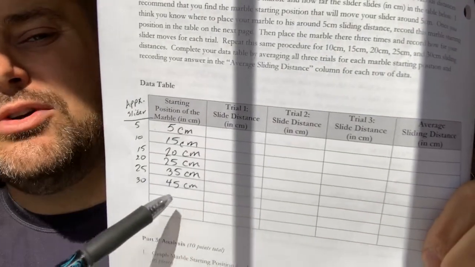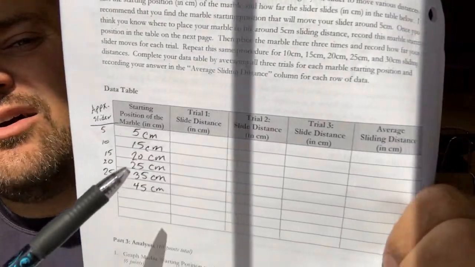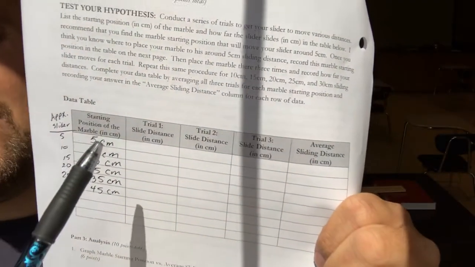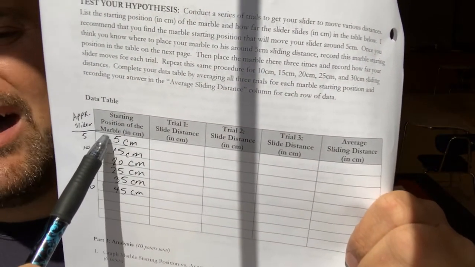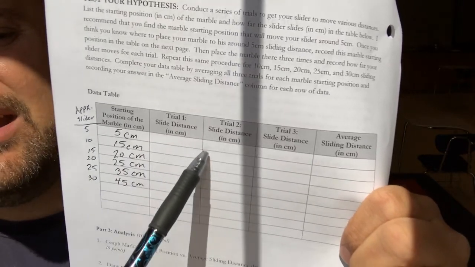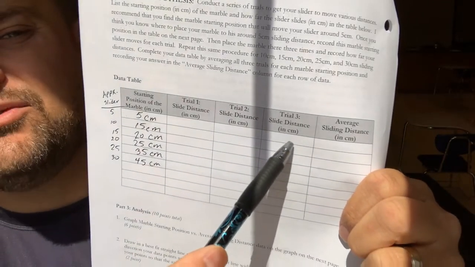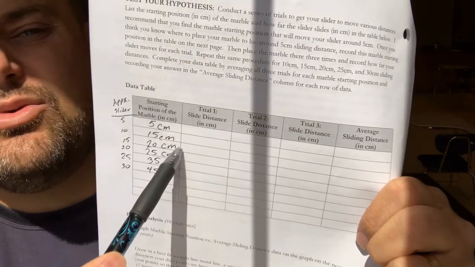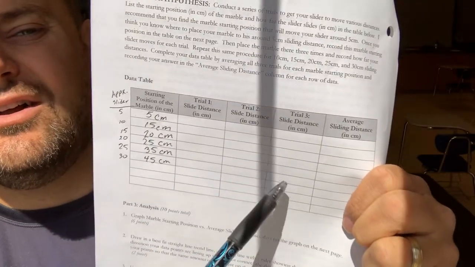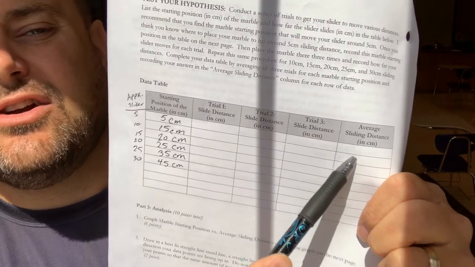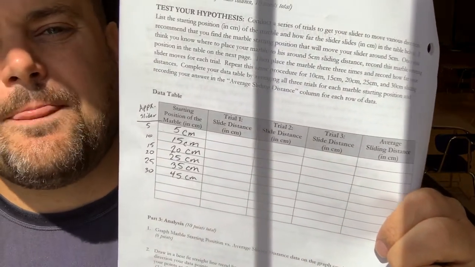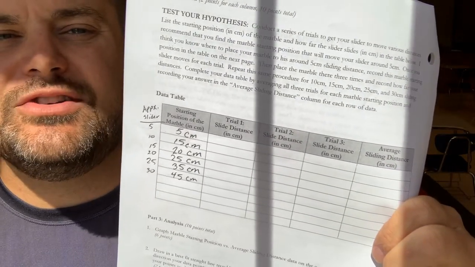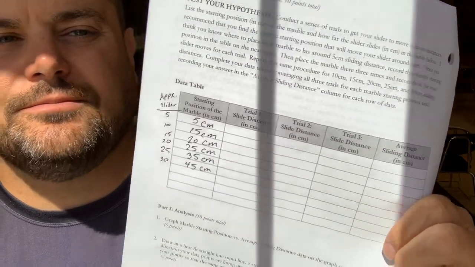So I have some marble starting positions to try out now. What I'm going to do is move the camera so you can see my trials, and I'm going to put the marble at 5 centimeters on the meter sticks 3 different times and do trials 1, 2, and 3. I'm going to do the same thing for 15 centimeters, 20 centimeters. I'm going to get all this data filled in. Then I'm going to turn you loose to average it and graph it. Okay, so let me bring the camera over to get a bird's eye view of our sliding trials.